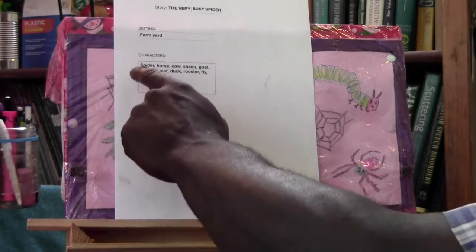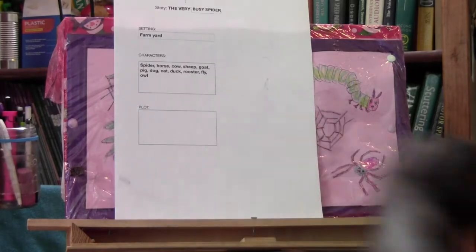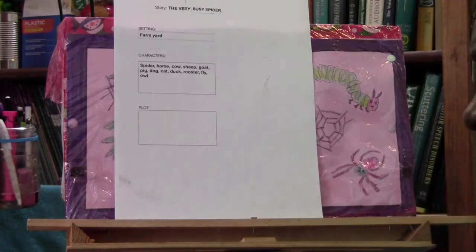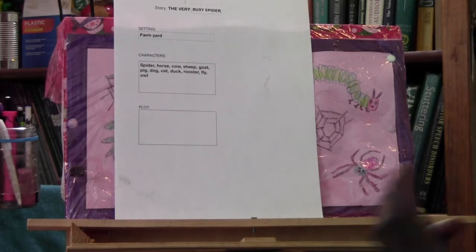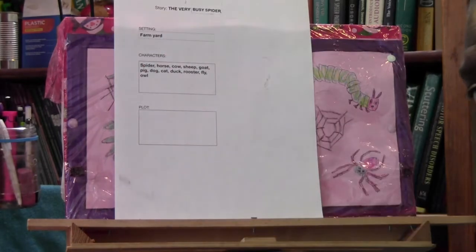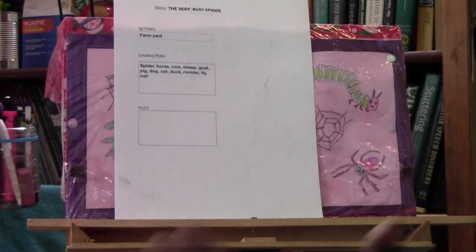In this particular story, Spider, the horse, the cow, the sheep, the goat, the pig, the dog, the cat, the duck, the rooster, and fly and owl were all characters in the story. However, the main character, naturally, who the story is mostly about, is the spider. The plot we'll get to in a little bit, and the plot just refers to the sequence of events in the story, and probably what the main problem is and how the whole problem is resolved in the story. That's what the plot really refers to.